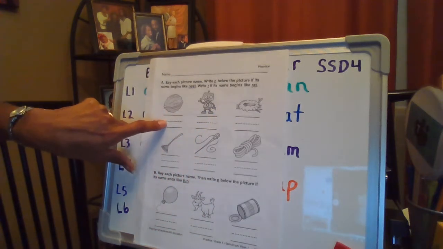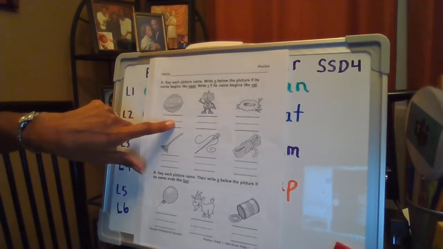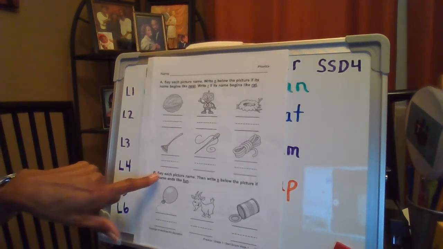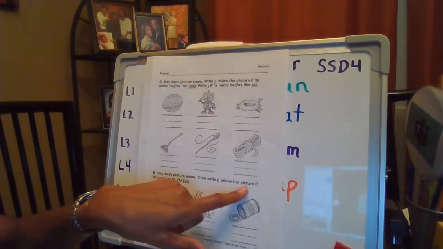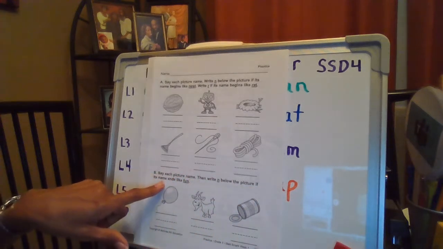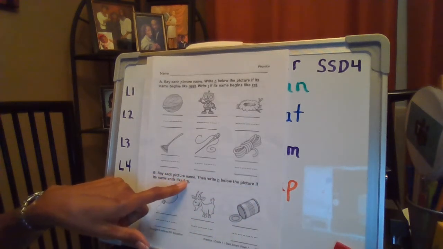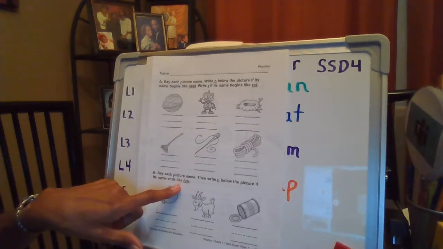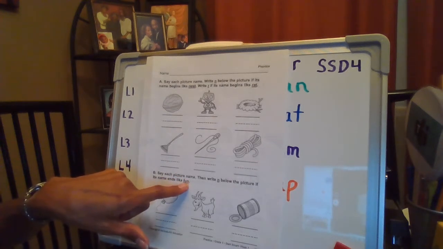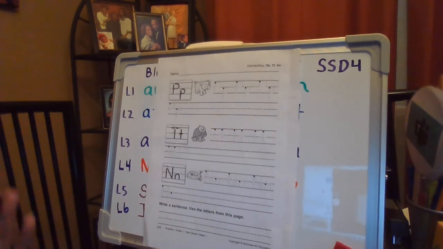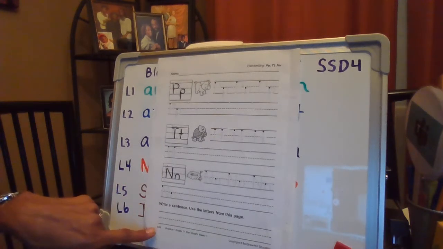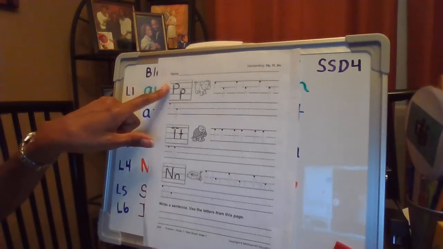Remember, you're going to write a lowercase letter. Lowercase letter starts at the dotted line. Okay, then part B, say each picture name, then write N below the picture if its name ends like fun. Hear the ending? Fun. So it ends with the N sound. Okay? Then, boys and girls, on the back, which is page SS8, you have your handwriting.